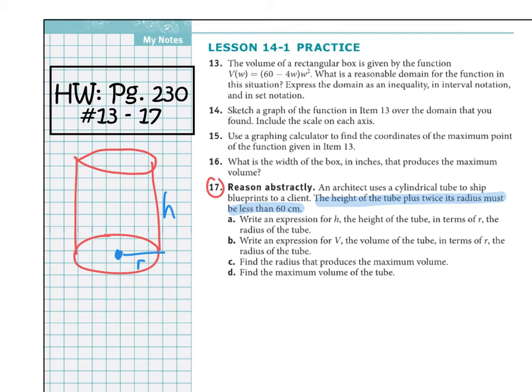The height, so h, plus twice the radius. Now, I know it needs to be less than 60, but let's assume it equals the full 60, because we're going to want to maximize volume, so let's use the whole allotment that we have. Let's say it equals 60. Part A is saying, write an expression for h in terms of r. Basically they just want us to solve this for h. So we'll do that together. If we solve this equation for h, we would just subtract 2r from both sides. The height is going to equal 60 minus 2r. So that's the height.